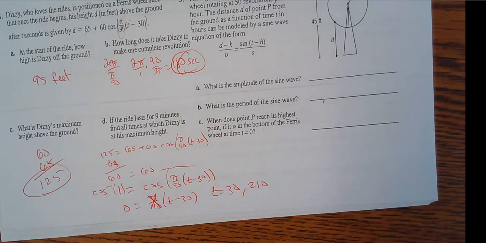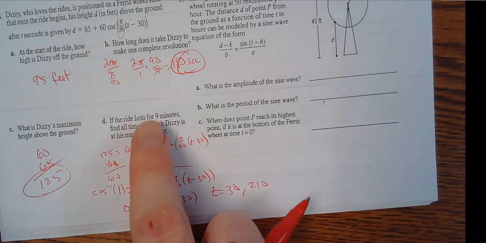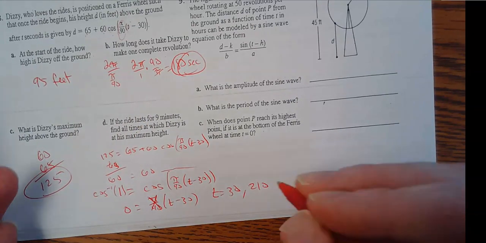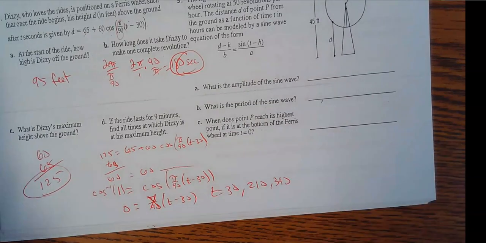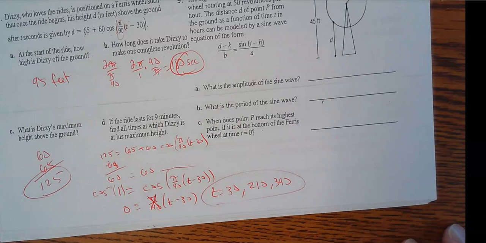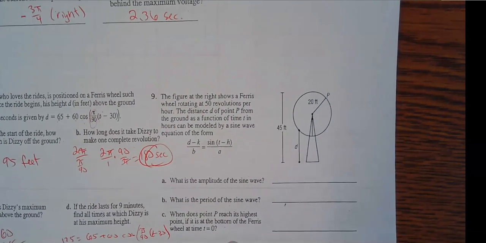And I need to go up to 540, basically. So 540 would be 9 minutes. So 210 plus 180 is going to be 390. Plus 180 is 570, which is too much. So there's 3 times that he's going to hit that.